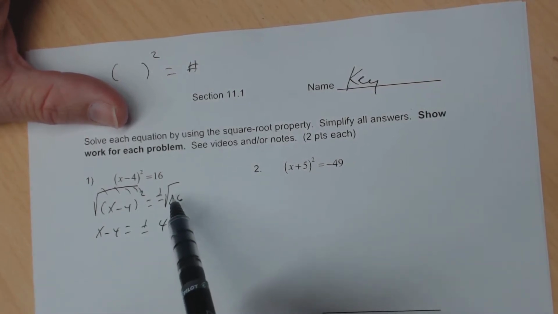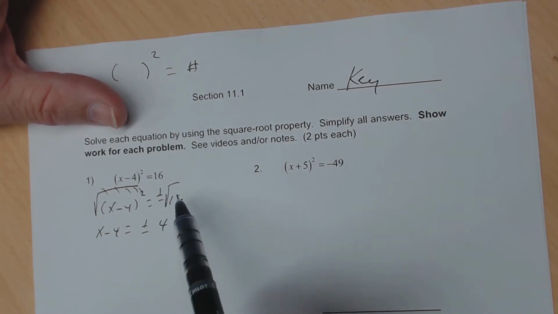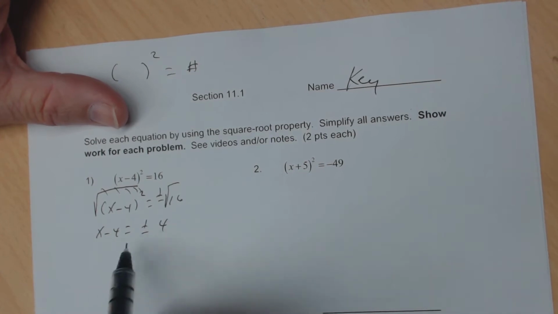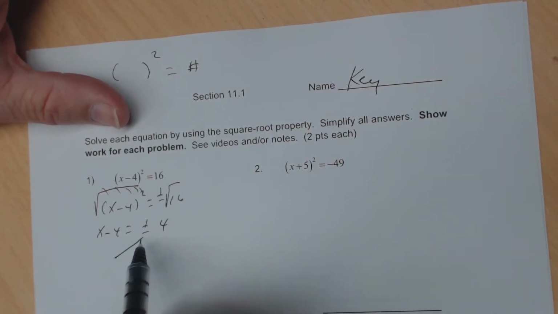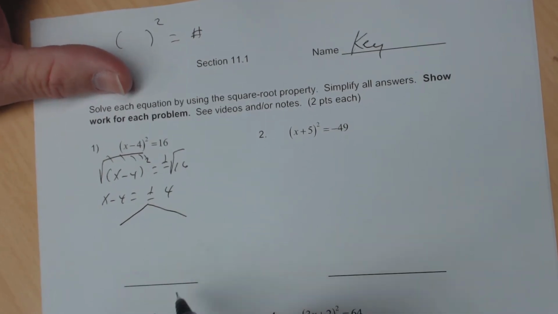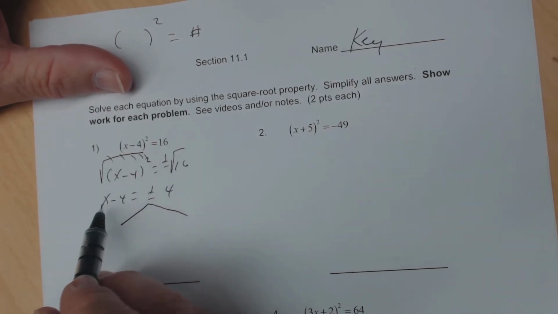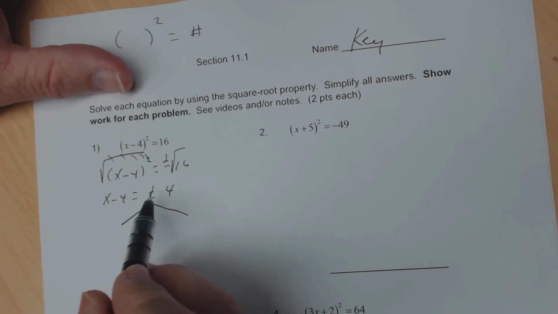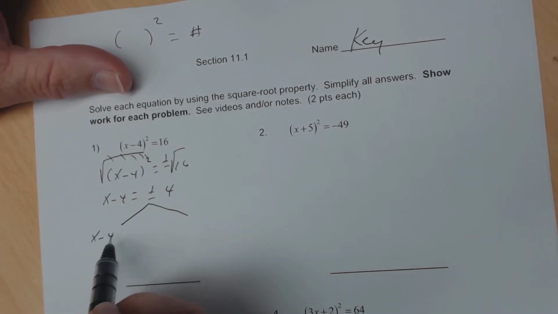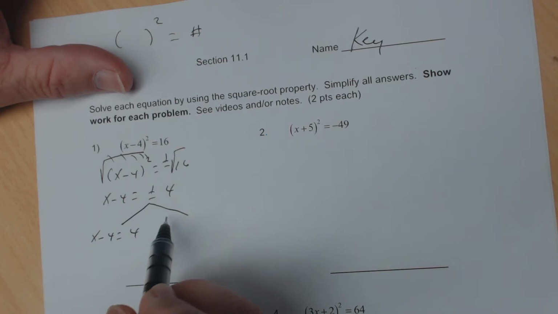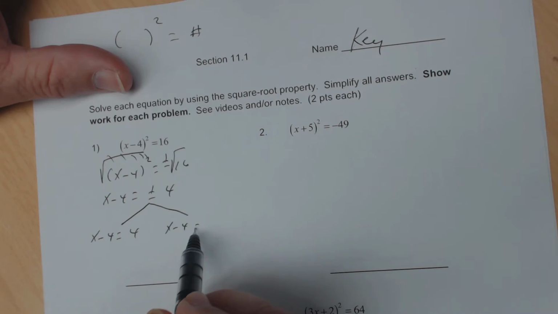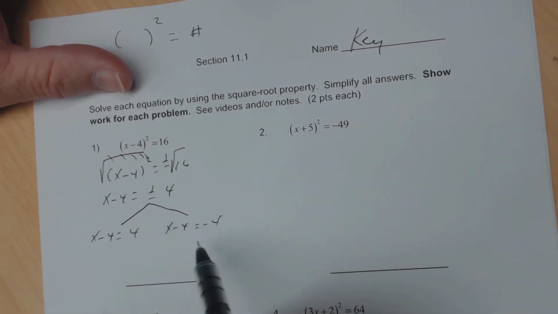Now remember, 16 was a perfect square. So what you end up with is a rational number. So the square root of 16 is a rational number. When you get a rational number, the way I want you to write it is with the solutions being rational numbers. In order for that to happen, the best thing to do is to say, well, if x minus 4 equals plus or minus 4, then x minus 4 has to equal the positive 4, and then x minus 4 has to equal negative 4. And then you just solve each linear equation.